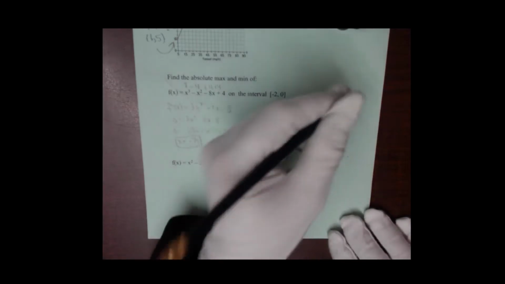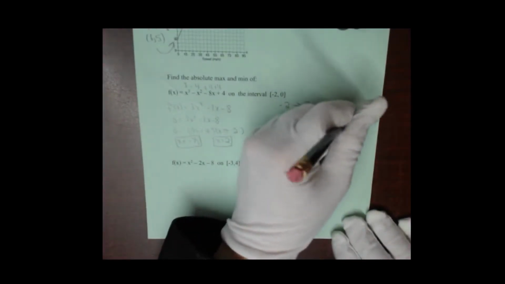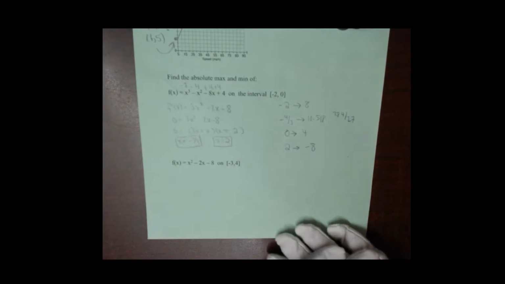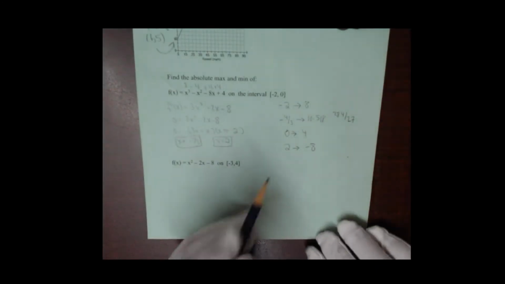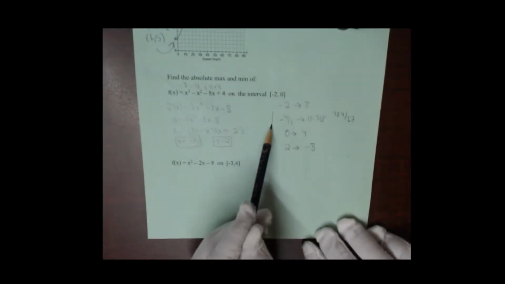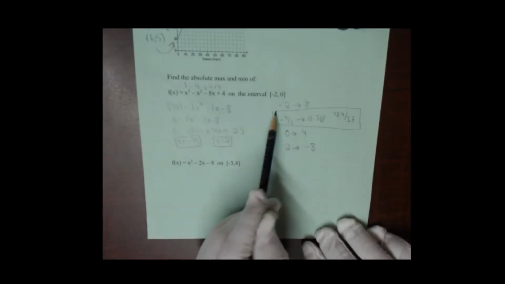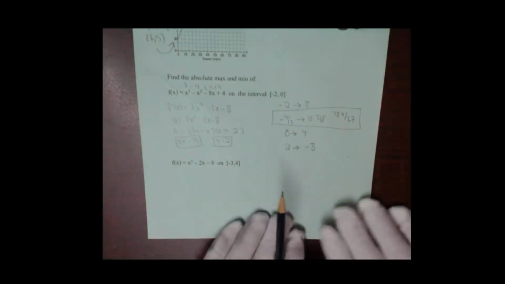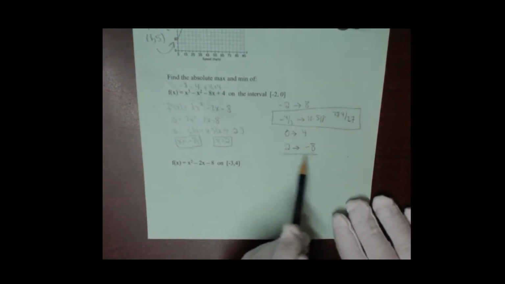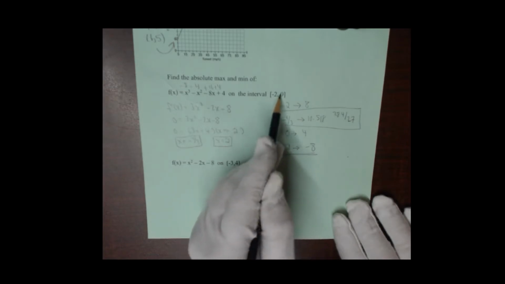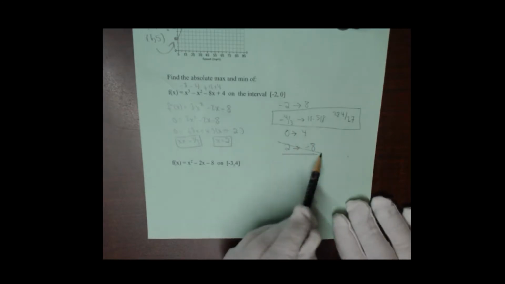Now, if you had written it out as fractions, you would have received 284 divided by 27. So our decimal is pretty close. So as you can see, this is definitely our maximum value. This would be our minimum value, except one really important thing. Notice that this is our minimum value, but look, is 2 in our interval? No, it is not. 2 is not in the interval, so we can throw that one away.